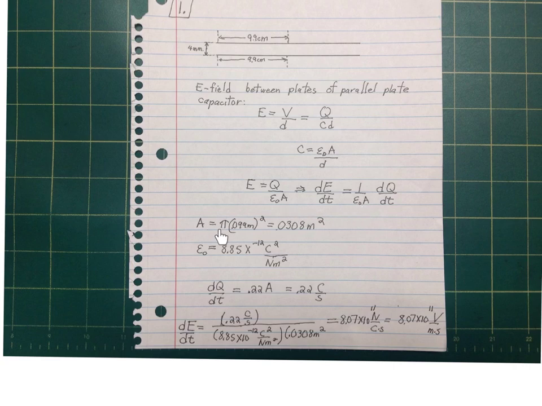I then put in the specific value of radius for those plates, from which I can solve the area of each plate in terms of square meters. I then put the expression in for the permittivity constant of a vacuum. I then can put in also the specific current that is flowing on to each of those plates. Of course, there's no current flowing between the plates because there is no conductor. It's just free space, which is an insulator.